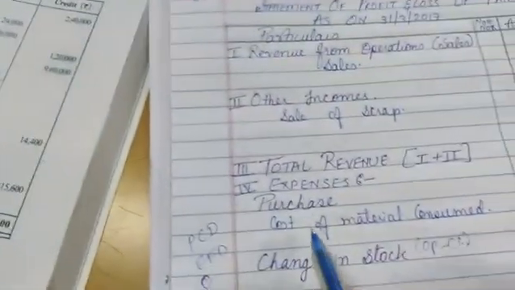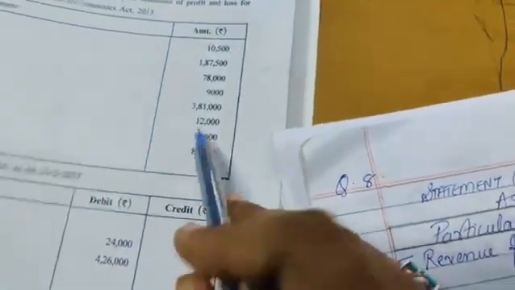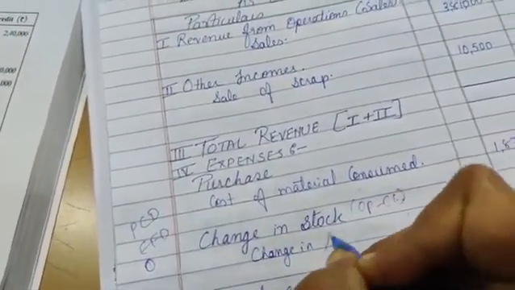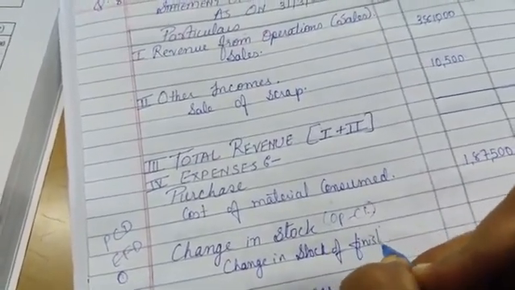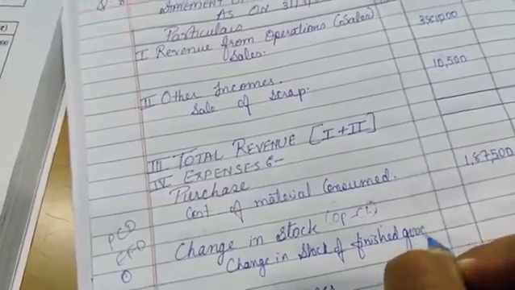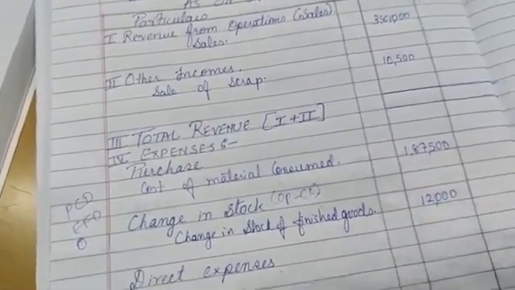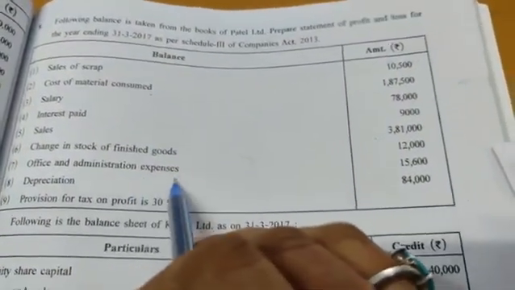See, they have directly given opening minus closing. So the amount is 12,000. Here we will write down change in stock of finished goods. The amount is 12,000. Fine. Then office and administrative expenses.